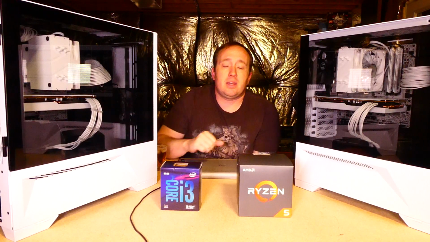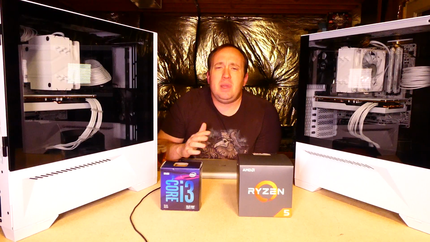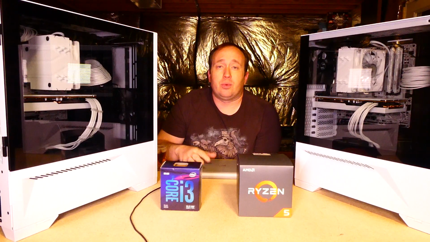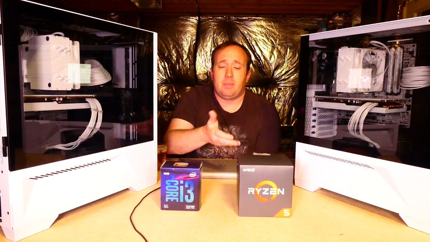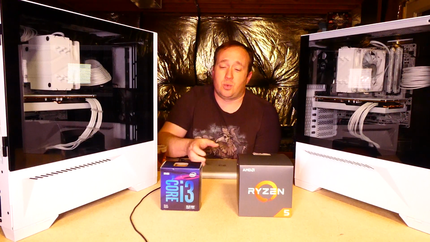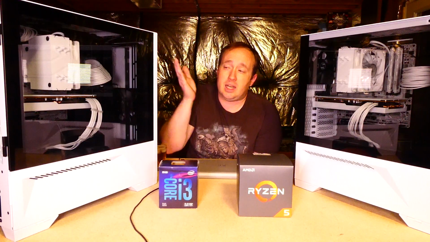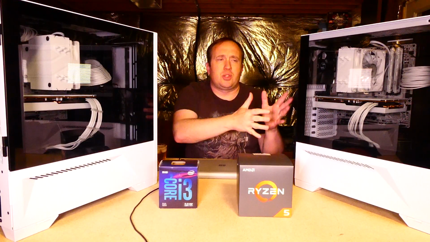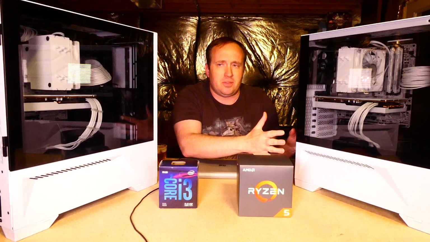Whereas you can buy this and put this on a B350 and be good to go, right? You can get a used B350 board for like $50. Buy this for $85 and you're in business for $125. Whereas this is $75 and you're going to need at least a B360 board, which is not comparable to an AMD B350.